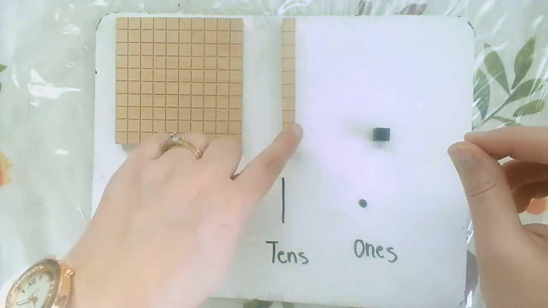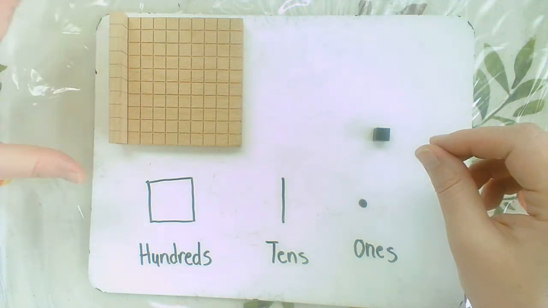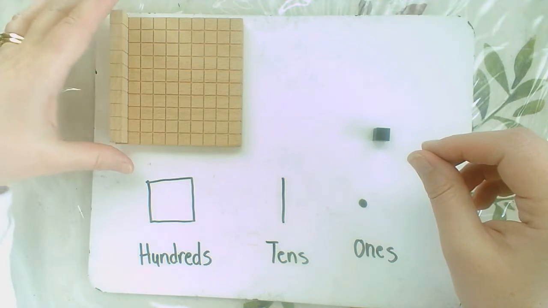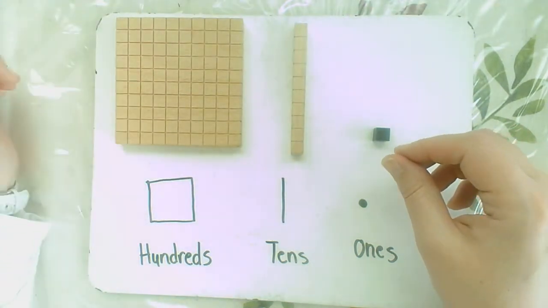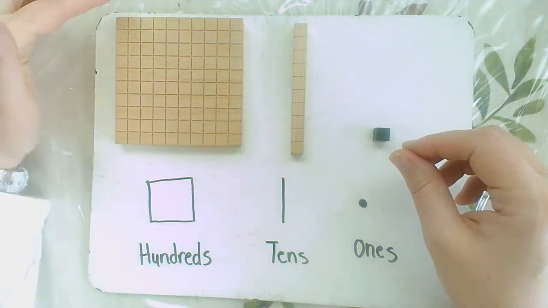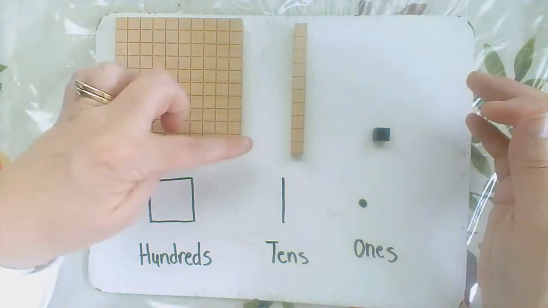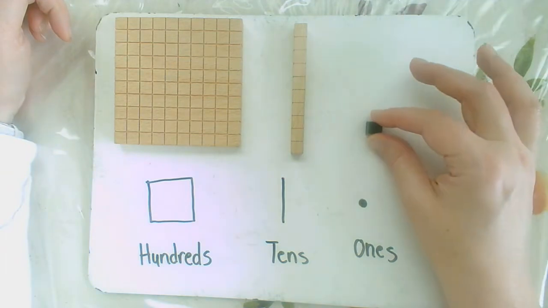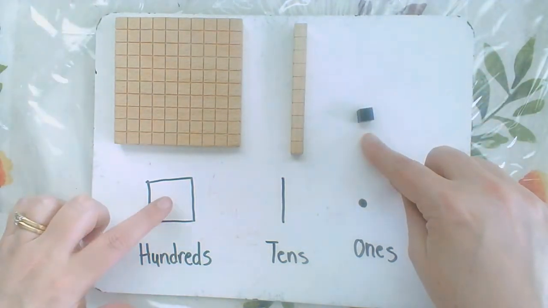Okay, and this is our tens blocks, and of course we can fit 10 of those onto 100 because 10 groups of 10 is 100. And by the way, this is set up in an array, just like we've been doing in multiplication. 10 groups of 10.